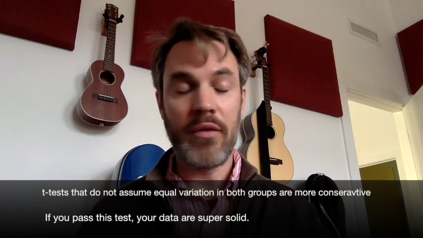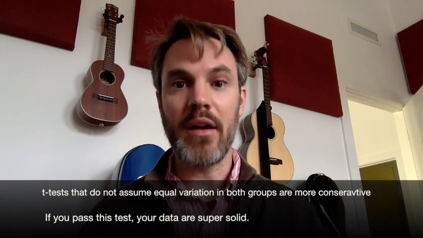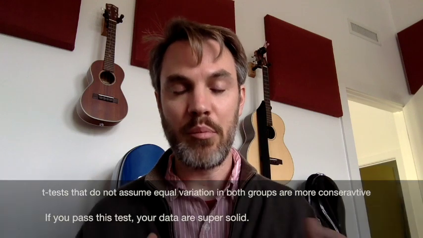If you have unpaired data, go with the test that does not assume equal variance in both groups. Okay, now the second question people ask me is, should they use a one-tailed or one-sided t-test or a two-tailed or two-sided t-test? Now, a two-sided t-test, say for example, we'll go back to our height measurements.